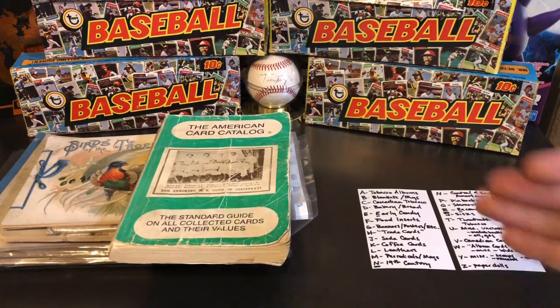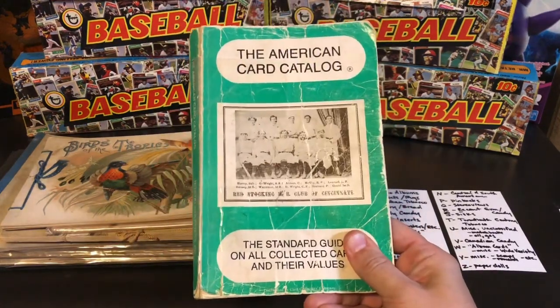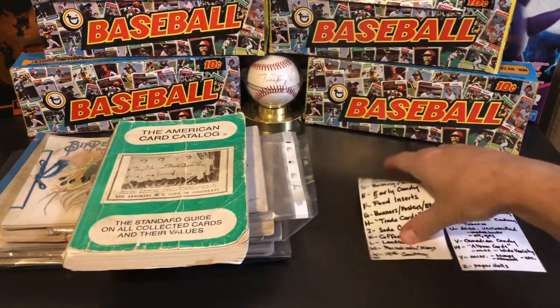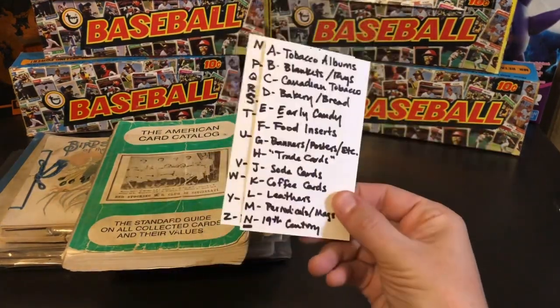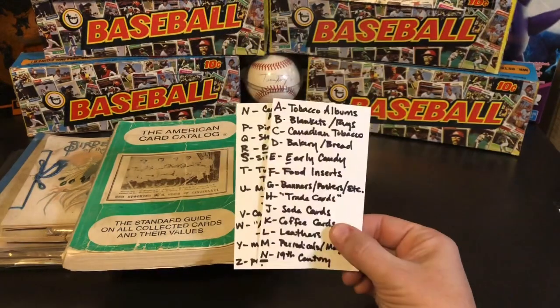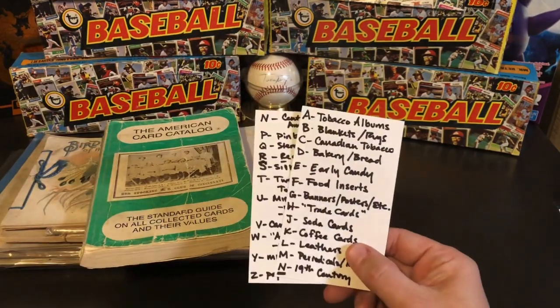Once you start looking at different areas within card collecting, it really opened my eyes to new avenues and types of cards that I didn't know ever existed. So today I just wanted to go over what the American card catalog is and how it's broken down. I made some quick 3x5 cards. These are the major breakdowns as far as types of cards, and it can be pretty overwhelming, but it's pretty simple, and under each of these headings there are subgroups.